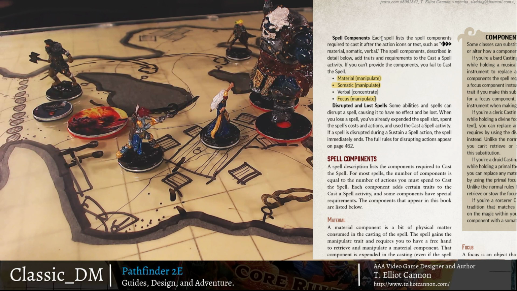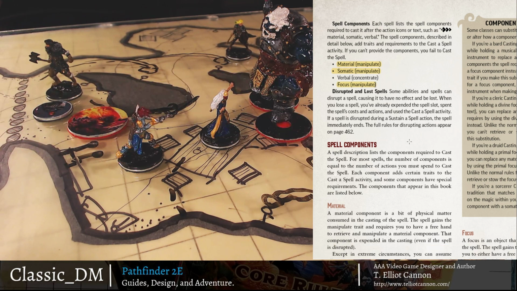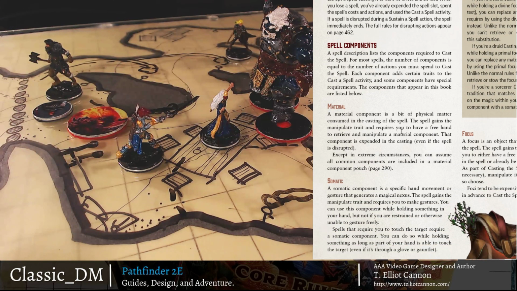All right, so material component. You can read yourself quite easily what material components are. You're using an object, you're consuming an object, a pinch of dust or whatever, a bat wing, whatever it is. So you've got to use a piece of object. Now, why do you have to have this piece of object? It gets consumed when you're casting a spell. The game requires you to have a free hand for the material component.